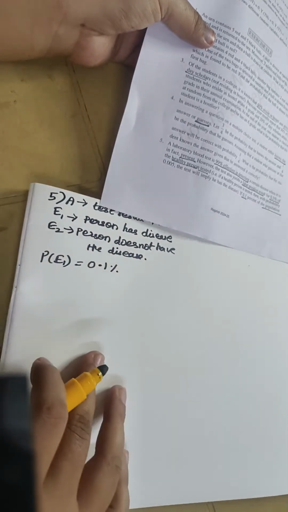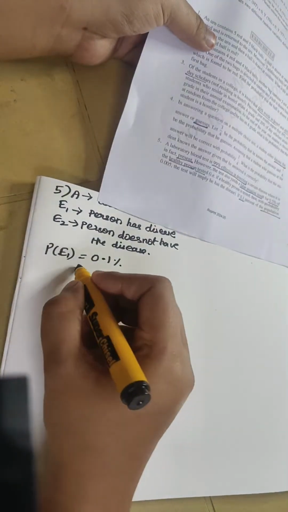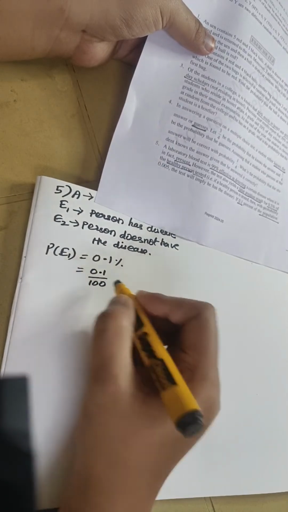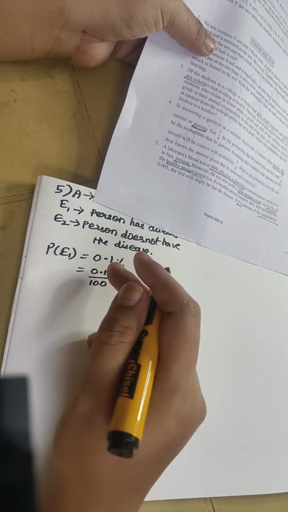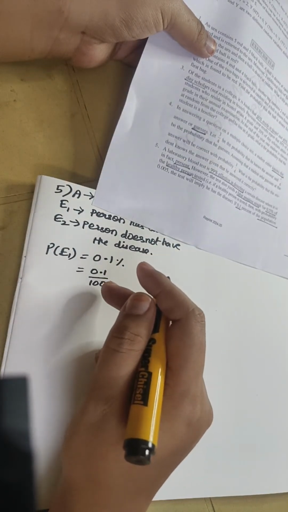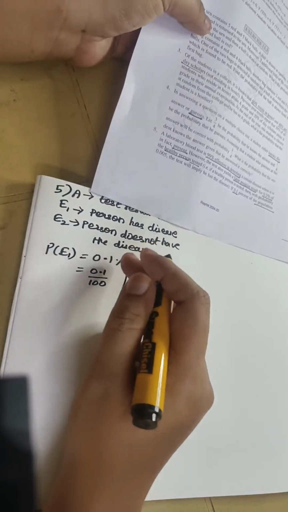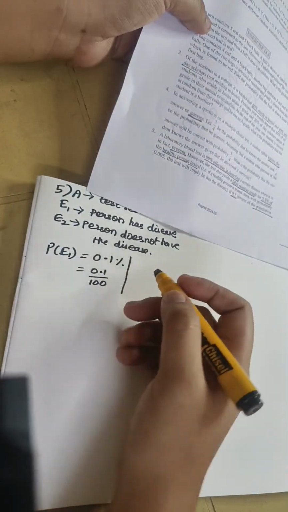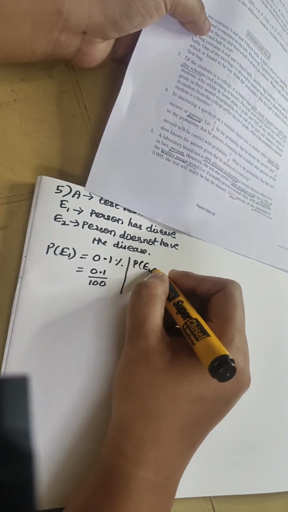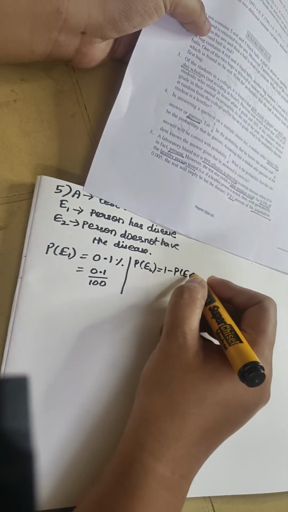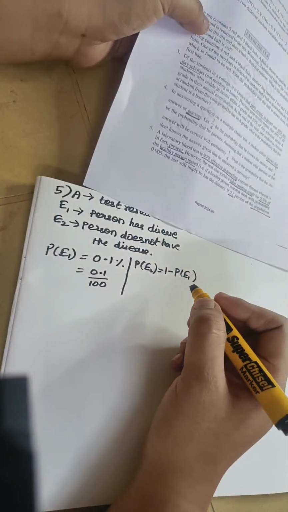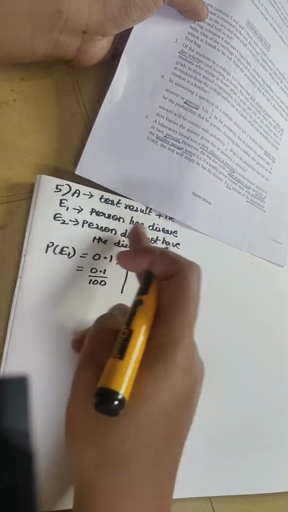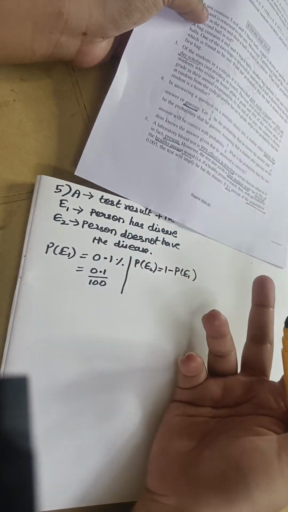It will be 0.1%. So 0.1% is 0.1 by 100, or you can have it as a decimal, that's up to you. If E1 is the person has the disease, E2 is the person does not have the disease.